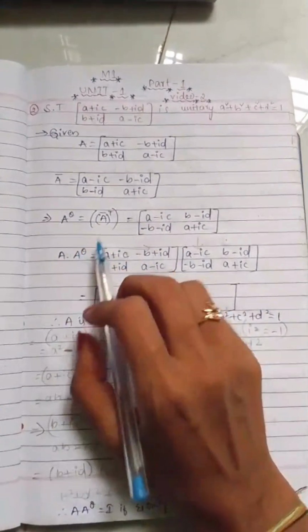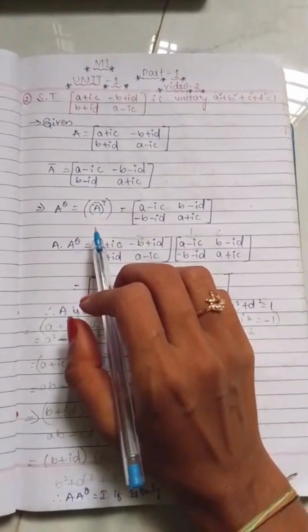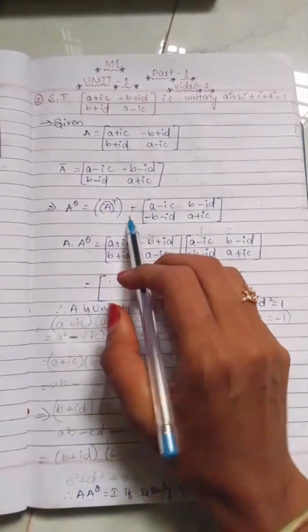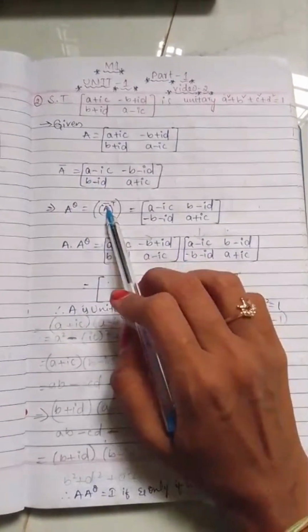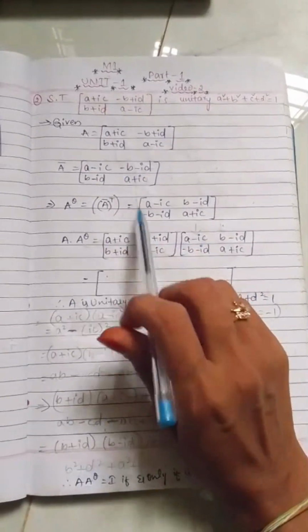Then A theta, that is A inverse transpose. How to take transpose for this?